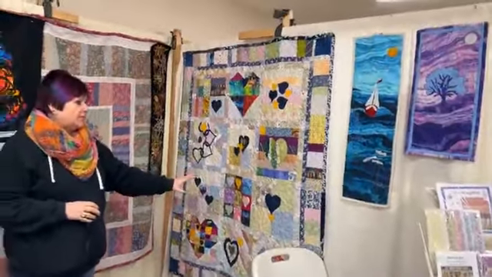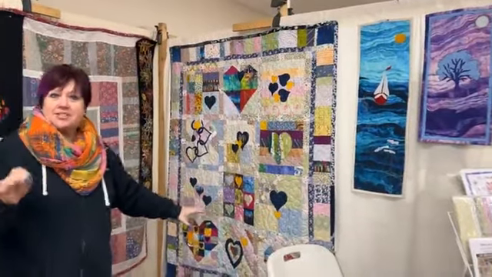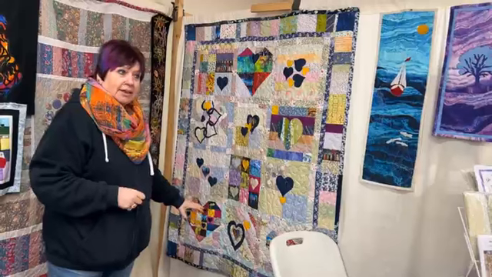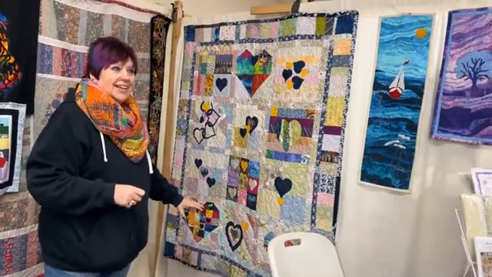This heart quilt is a scrappy quilt, and I called it "Don't Look Back, You're Not Going That Way." Oh, you're having fun with my camera. It's weird, isn't it? It does what it wants. Hey, behave.